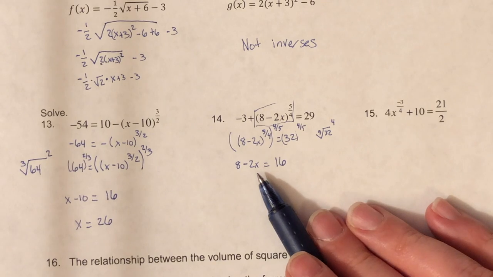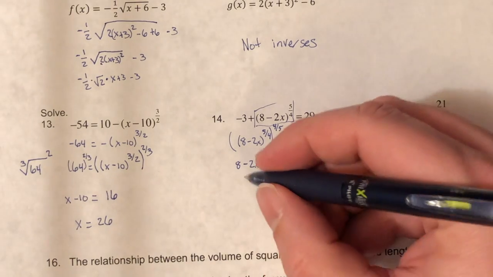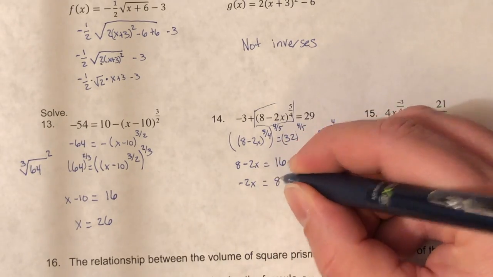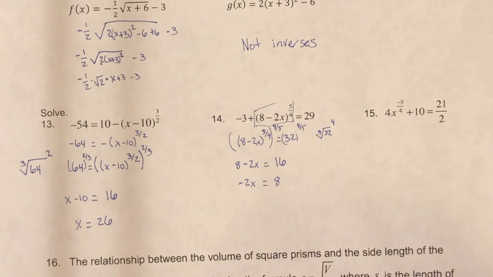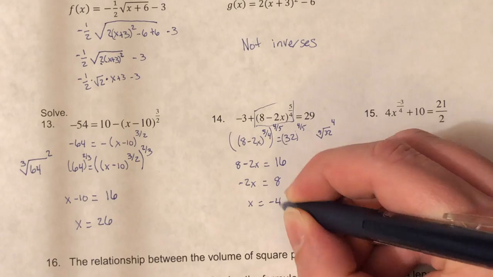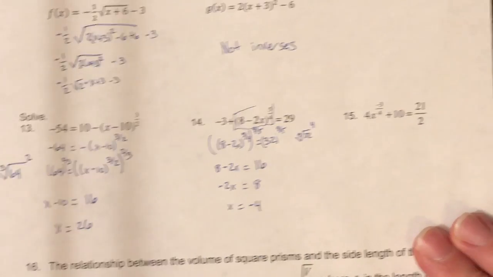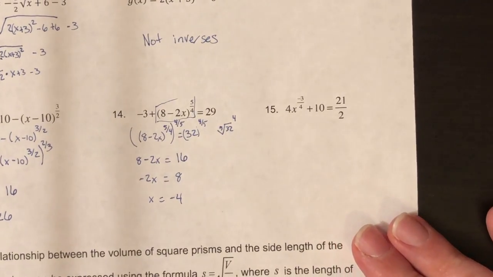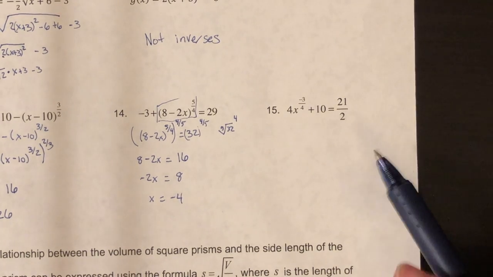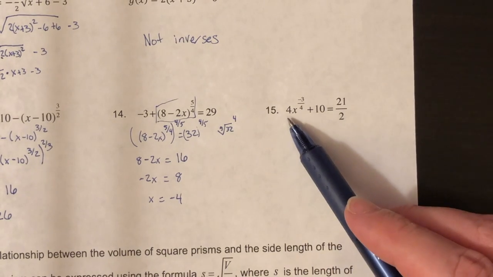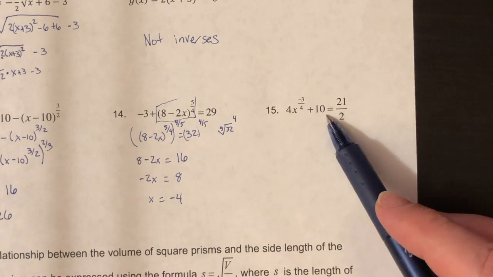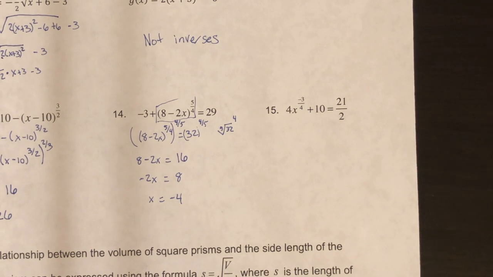Now we're just solving for x. So I subtract 8 from both sides. So negative 2x equals 8, and then divide both sides by negative 2. I get x equals negative 4. Last one of these, I have 4x to the power of negative 3/4 plus 10 equals 21/2.